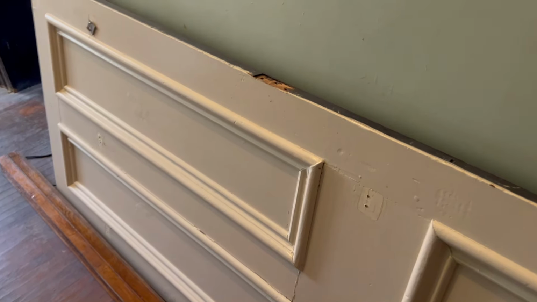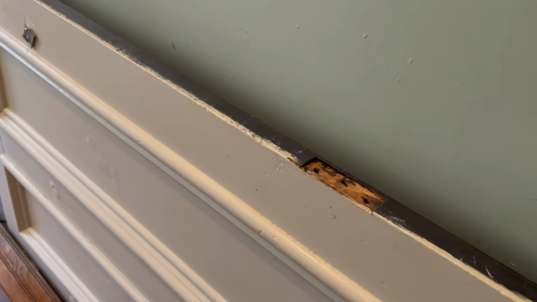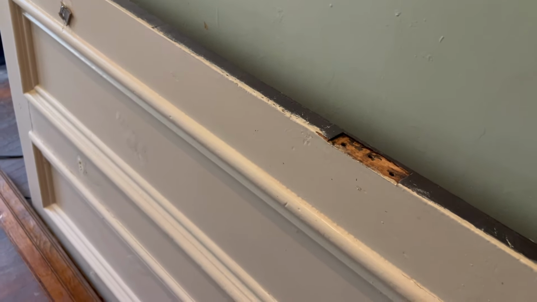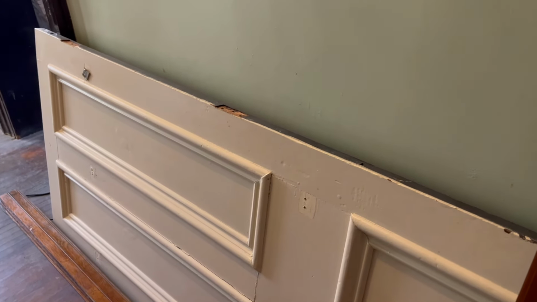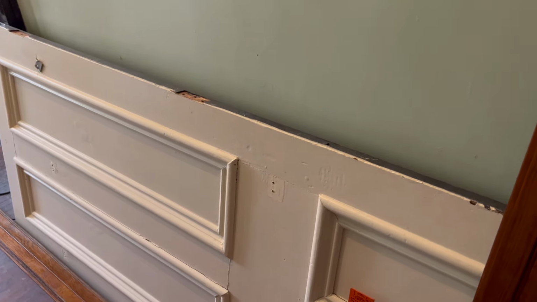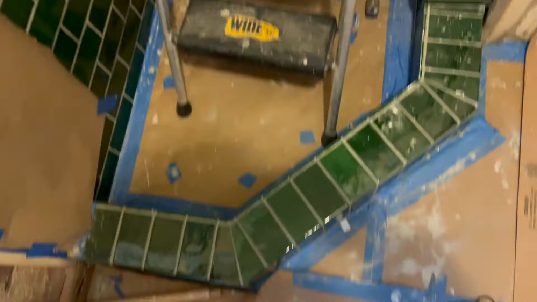Here's the door to the bathroom. It needs to be cleaned up, primed, and painted. This side will be painted a Swiss coffee color. I have set aside and marked the wainscoting so I know where it goes. Back here.